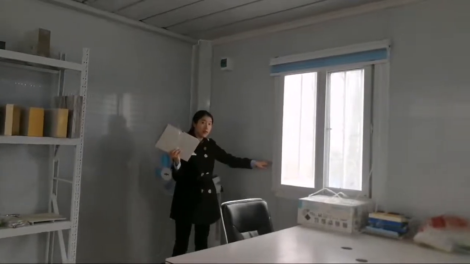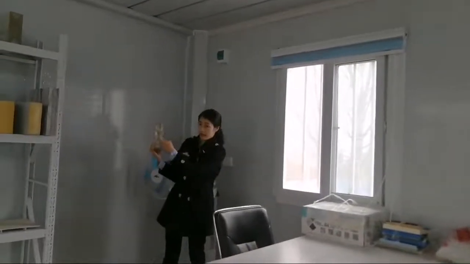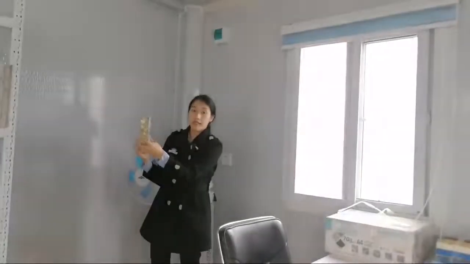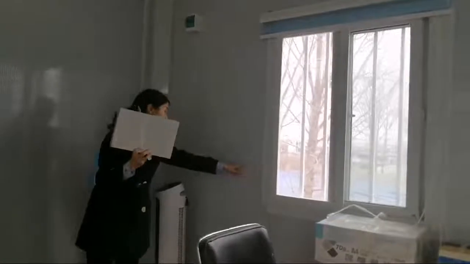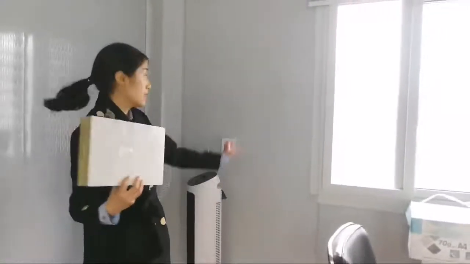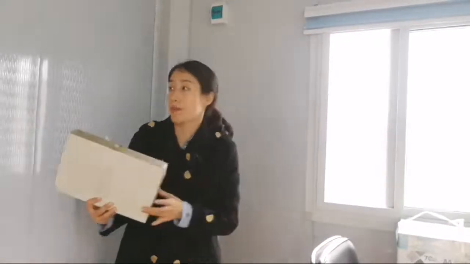In this part, we will use a drilling machine through this side and drill a hole. Put the wires inside. Come here. These are hidden wires. This is one way to do the electrics. And also there is another way. Just put the wires on the surface of the wall panel. That is also possible.